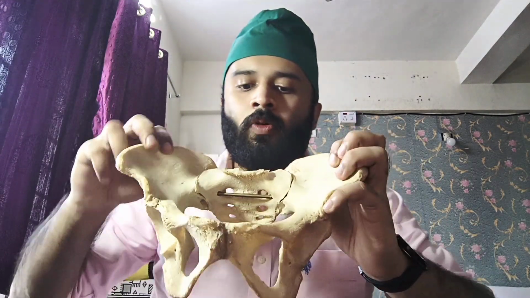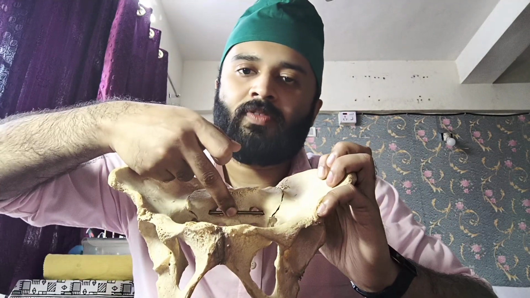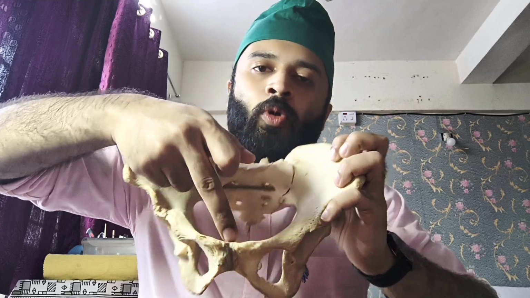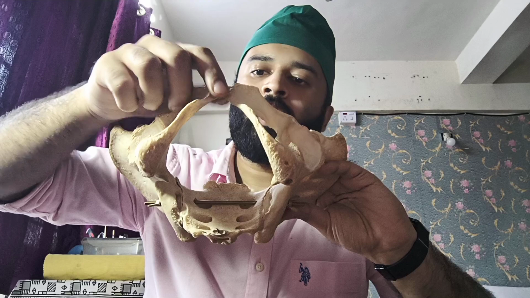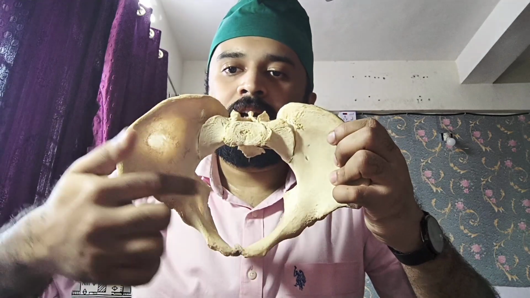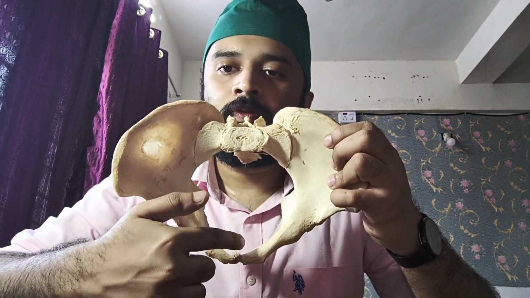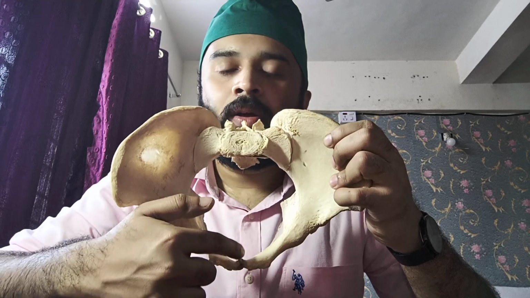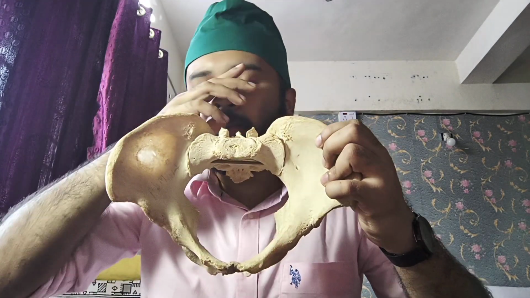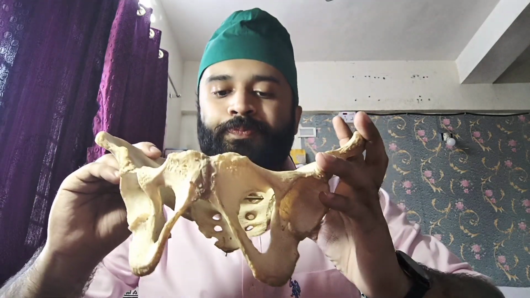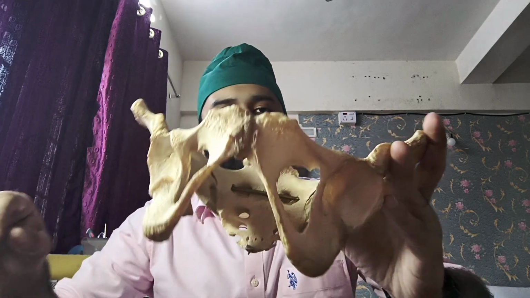Okay, a few important diameters as well. Over here you have a true conjugate that extends from the middle of the sacrum to the superior border of the pubic symphysis. That is your true conjugate. Whereas inferiorly you have your diagonal conjugate, from the inferior margin to the same point on the sacrum. But the most important conjugate is the obstetric conjugate, which extends from this protuberance behind the pubic symphysis to the middle of the sacrum. That is called the obstetric conjugate. So this is it about the maternal pelvis.